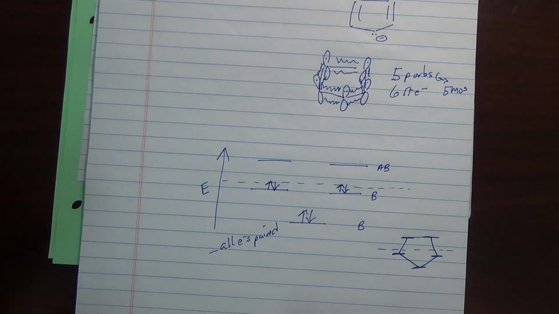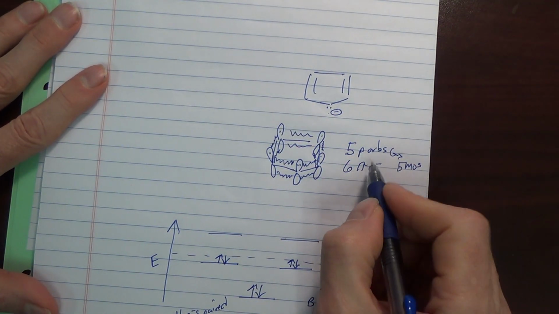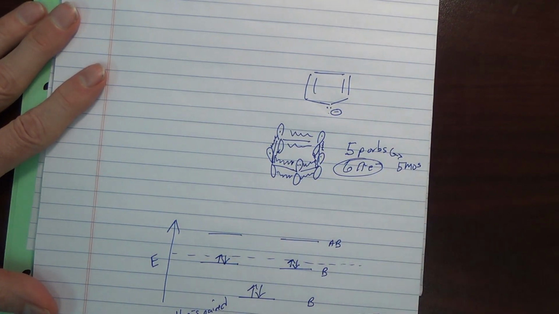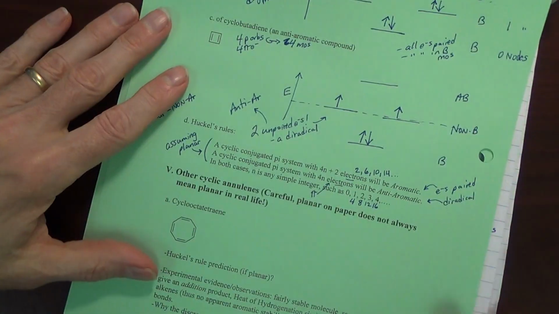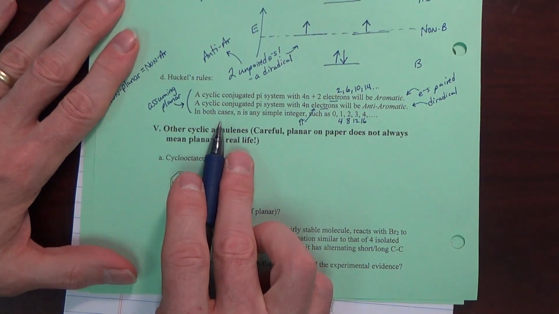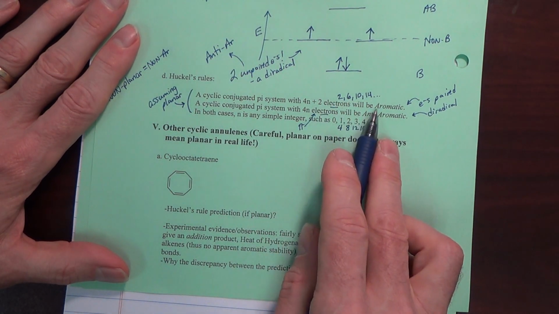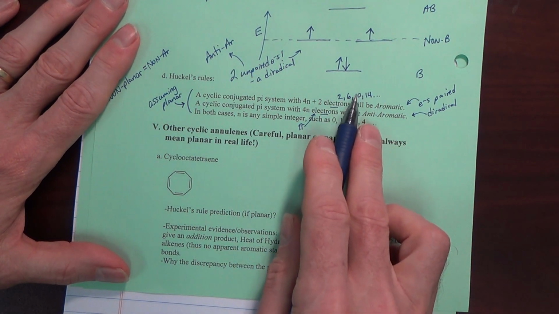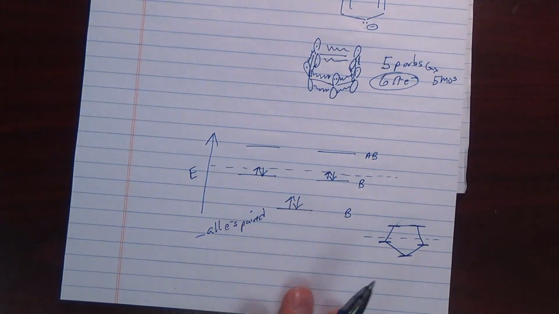In any event, if we just focus on a cyclic conjugated system with 6 pi electrons, Huckel's rule tells us that a cyclic conjugated pi system with 6 pi electrons will be aromatic. Okay, Huckel knew that if we drew a diagram, they would all be paired.